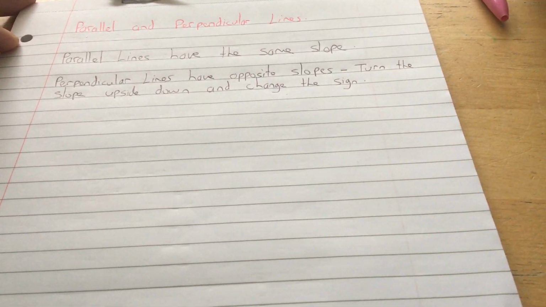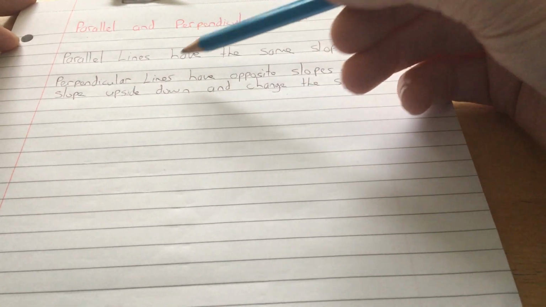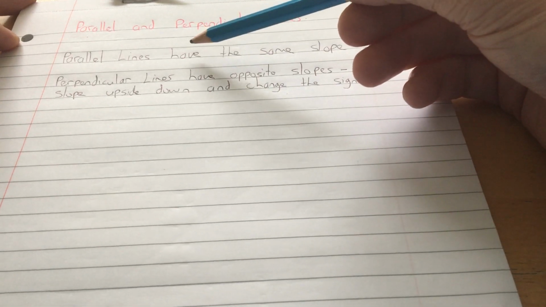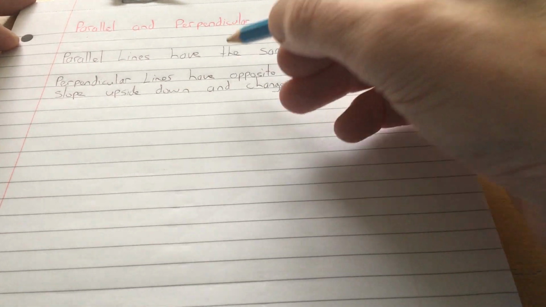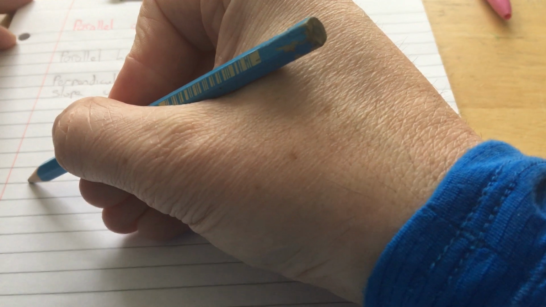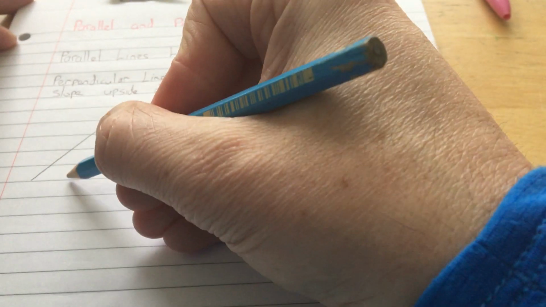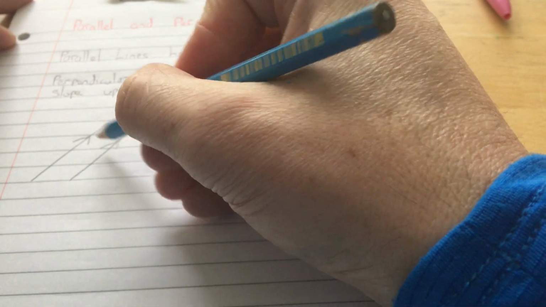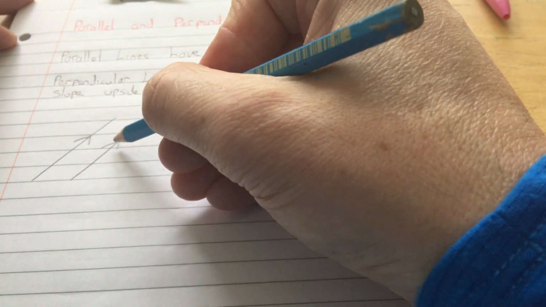In this video we're going to look at parallel lines and perpendicular lines. Parallel lines have the exact same slope as each other, so that would make sense. If we have a line like that and another line like that, and let's just say they're parallel, then they're never getting closer to each other. So the slope of one must be the exact same as the slope of the other.